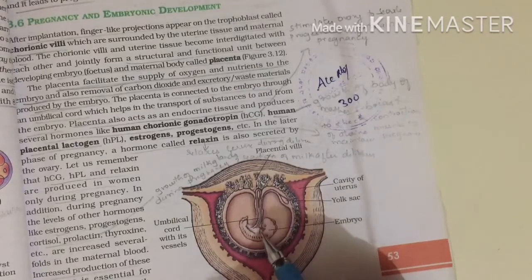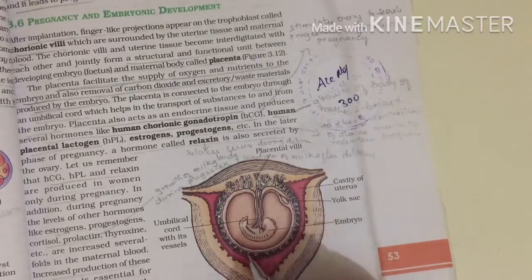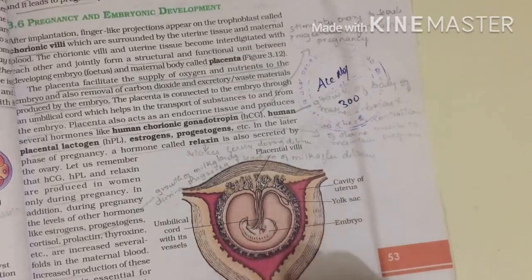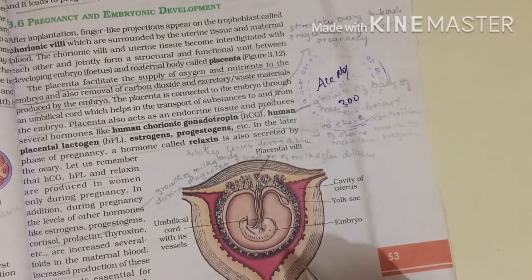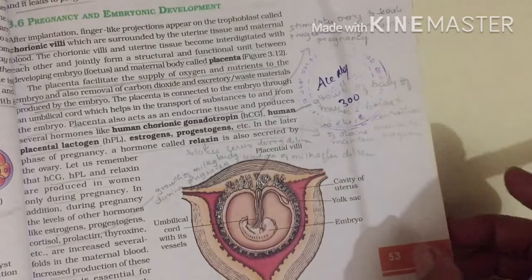The placenta is joined with the embryo by the umbilical cord. This is the umbilical cord, and there will be fluid inside, which we call amniotic fluid. The fluid in which this embryo is floating is called amniotic fluid, and this is the uterus, as we have seen earlier. So this is some information related to pregnancy and embryonic development.